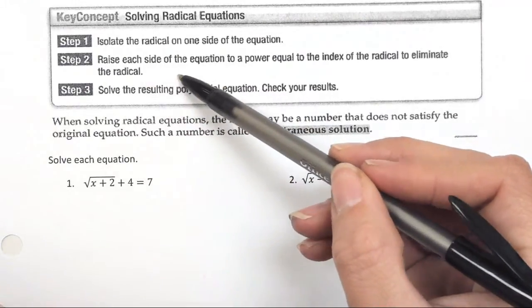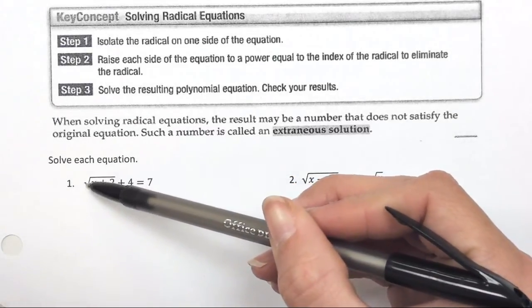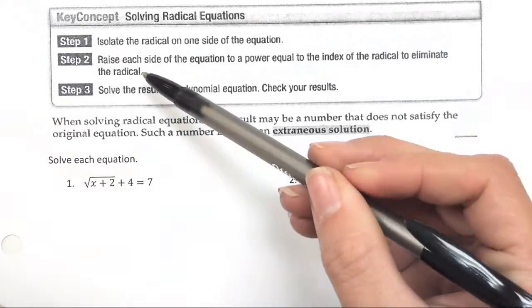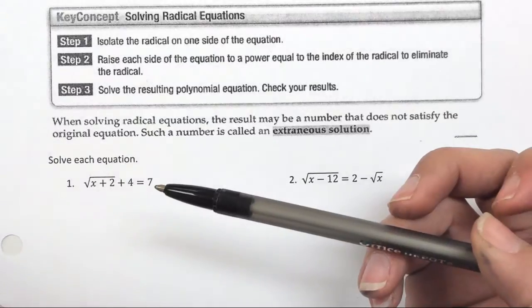And then we're going to raise each side of the equation to a power equal to the root right here. So for this one, the root is 2, so we would square everything to eliminate the radical. And then we would solve for x, just like we would any regular equation.